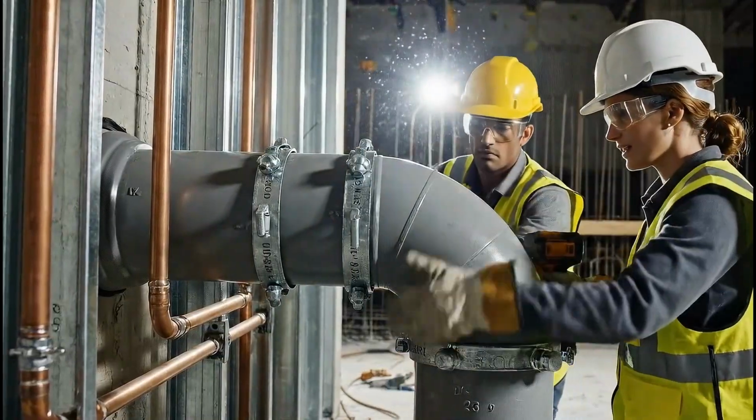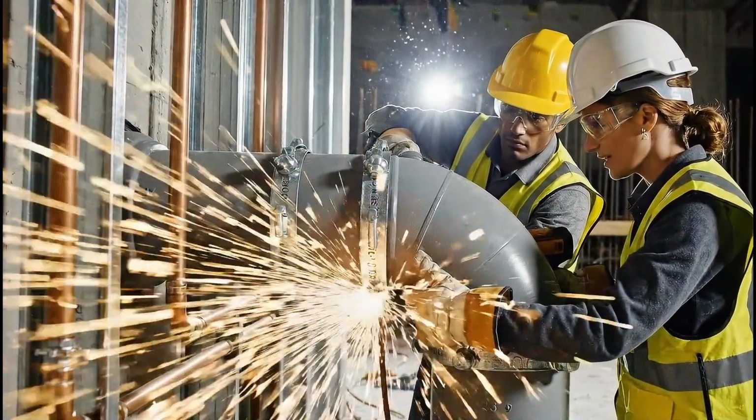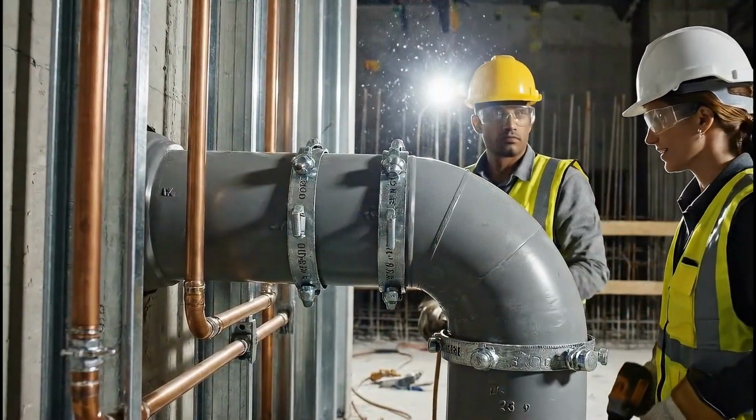Securing the main water and drainage pipes is a critical step. These thick lines are carefully clamped to the structure to prevent vibration and ensure stability.